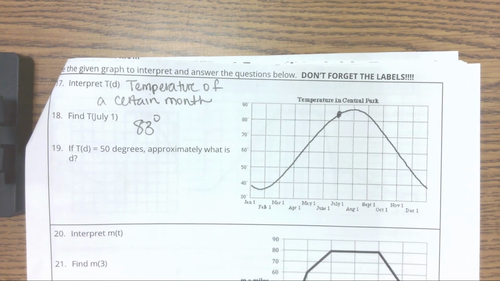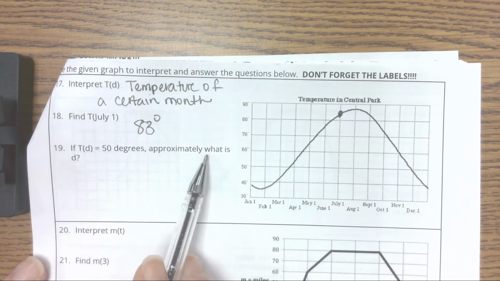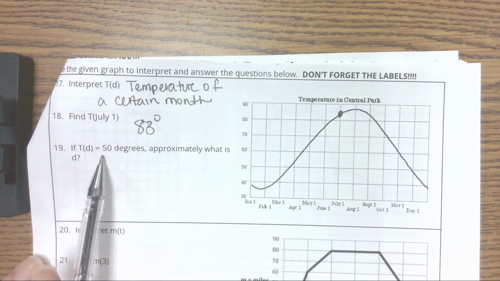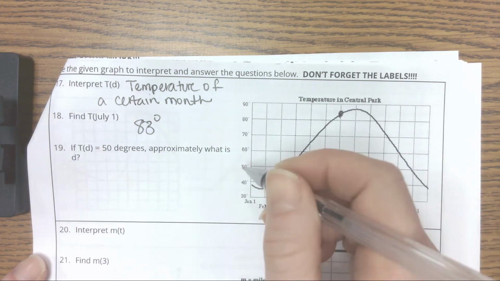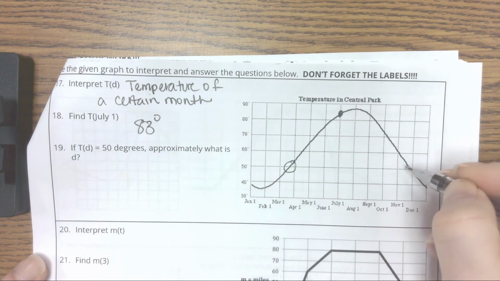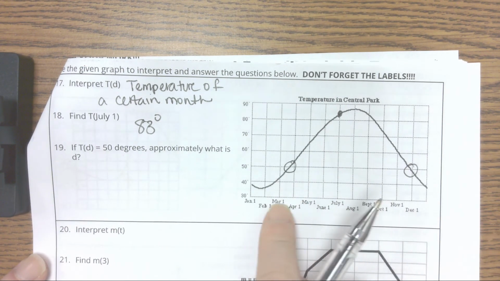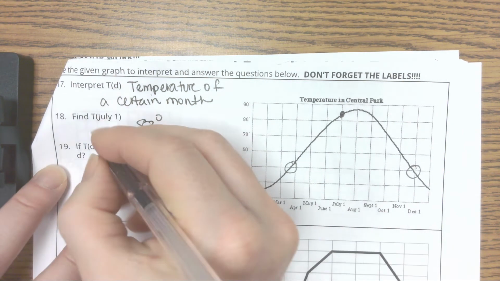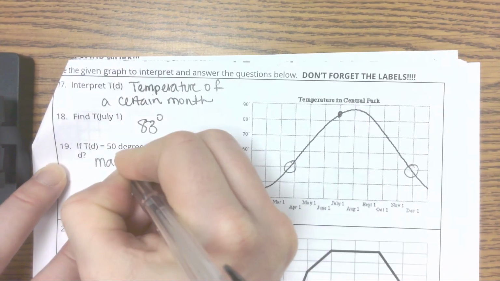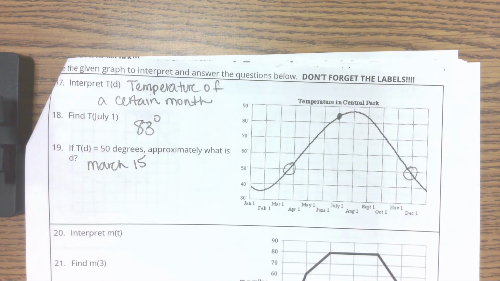If T of D equals 50 degrees, approximate what is D? What month is 50 degrees? Well, and wait, there's one over there too. March, somewhere between March and April, so we'll say middle of March, March 15. What if it's March 14? That's fine.